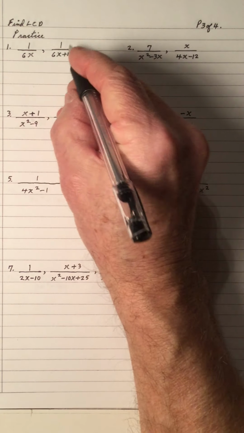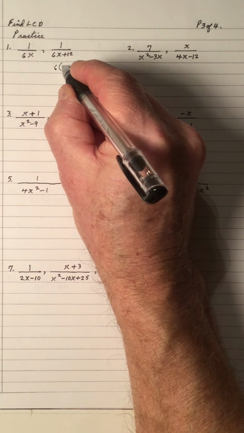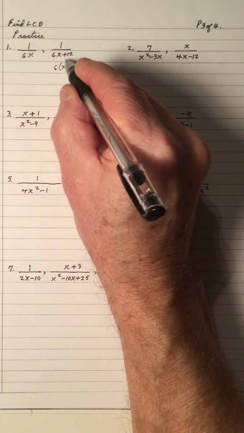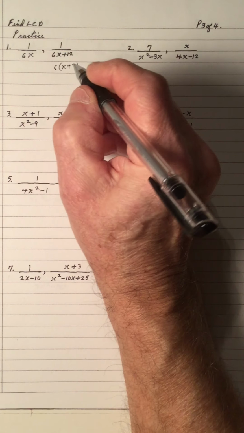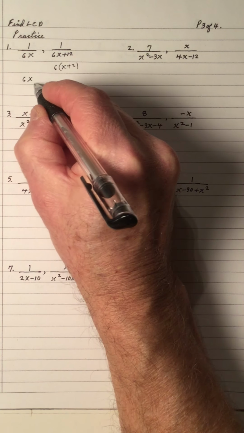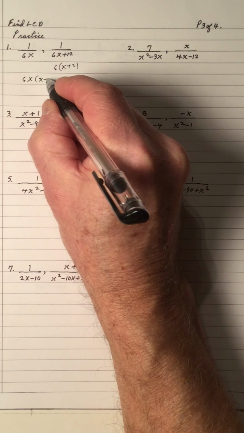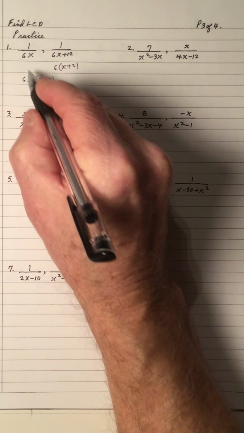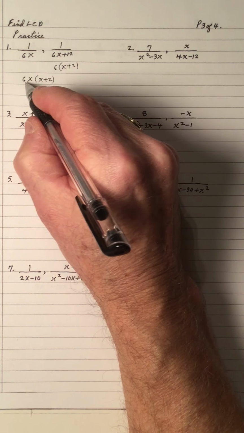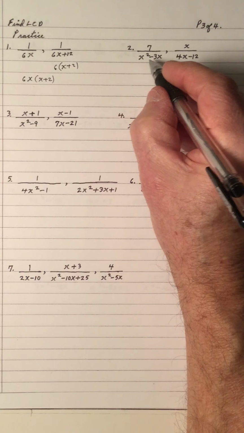We have a 6x. Right here I have a 6 as the GCF. 6x divided by 6 is x. 12 divided by 6 is 2. So I have to have a 6 as a factor, I have to have x as a factor, and I have to have x plus 2. 6x is here, this 6 is already there, and the x plus 2 is there. So that's the LCD.